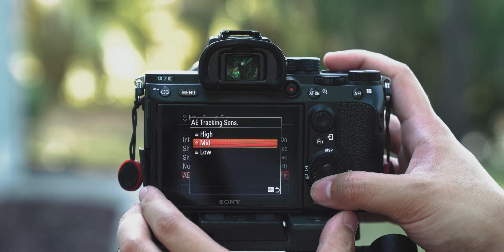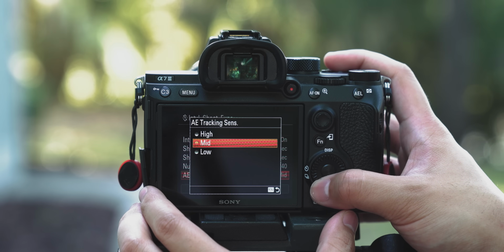Finally, I'm not the most experienced in time-lapse photography, so to make things simple, I'm going to shoot my time-lapse in the program auto mode. So that way the camera can figure out how to expose it, because if I did it, I'd probably royally screw it up. Okay, back to the menu settings. Next is AE tracking sensitivity. Now this sets the tracking sensitivity of the auto exposure against the change in luminance during interval shooting. If you select low, exposure changes during the interval shooting will be smoother.